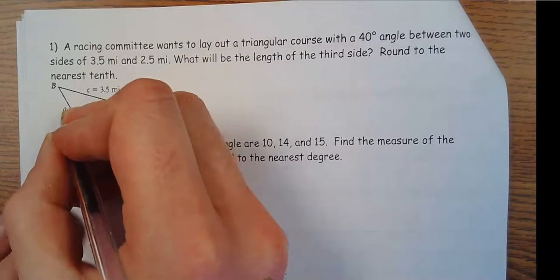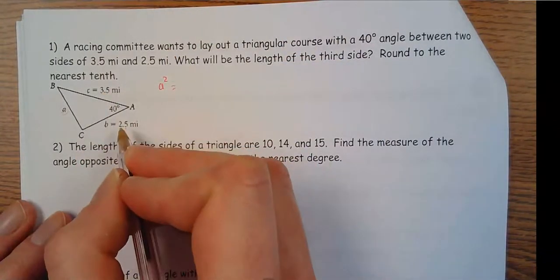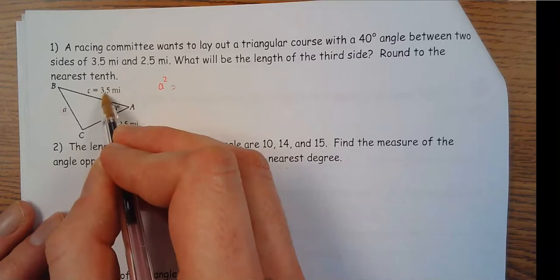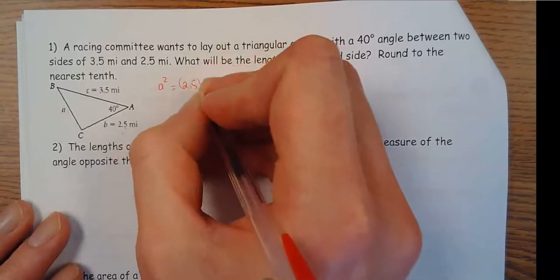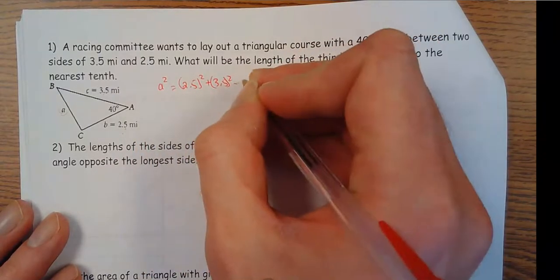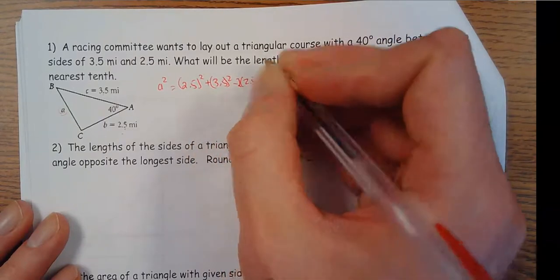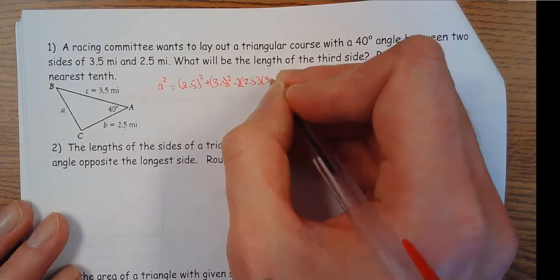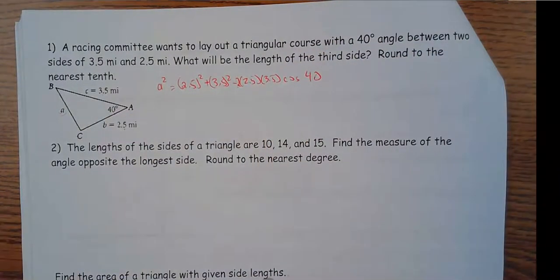I'm trying to find a, so a squared equals, with b being 2.5 and c being 3.5, though it doesn't matter if you switch those, 2.5 squared plus 3.5 squared minus 2 times 2.5 times 3.5 times cosine of 40.